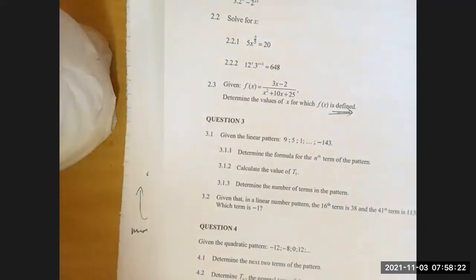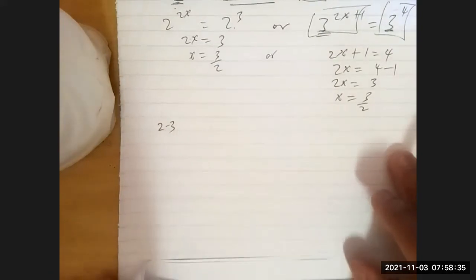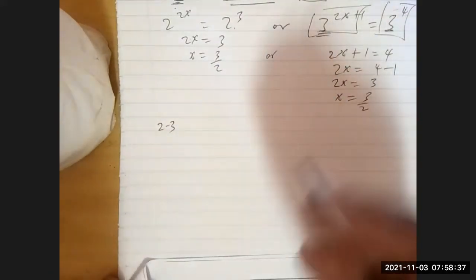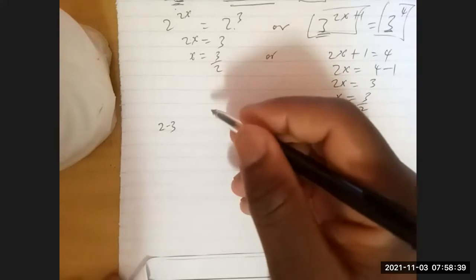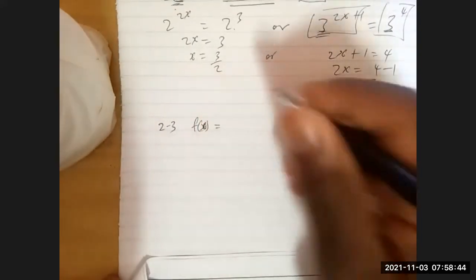Okay, f of x is defined. So now what are you going to do to solve this question, right? This is a question that is based on nature of roots. So they want us to find values of x for which f of x is defined.